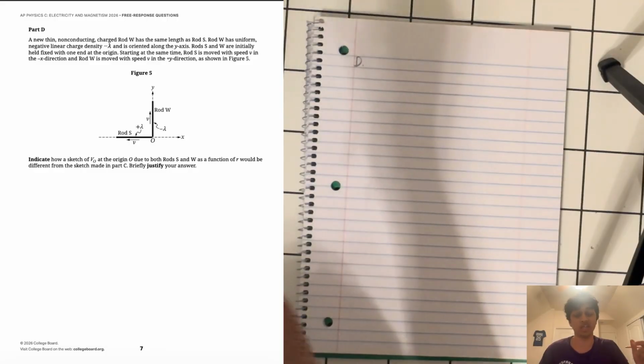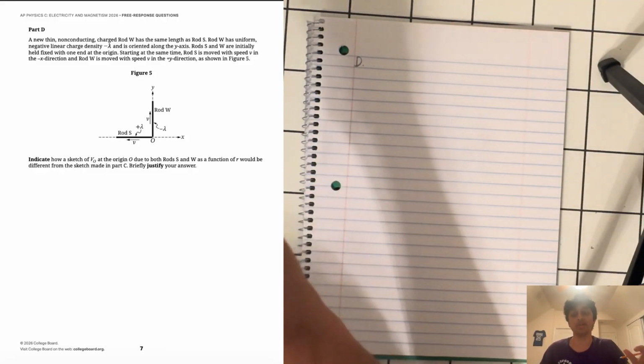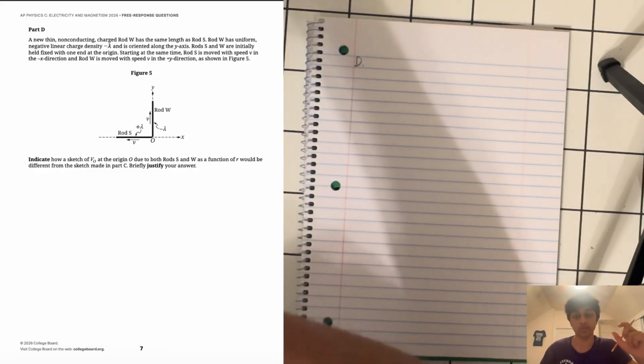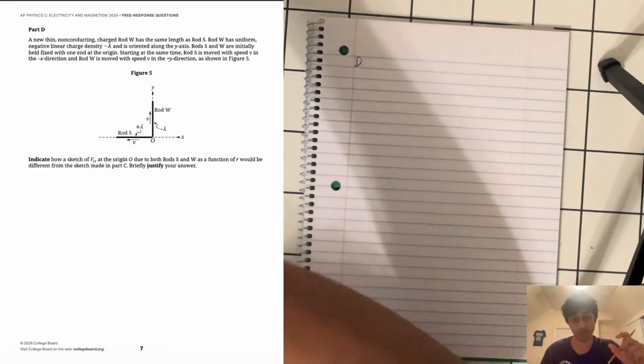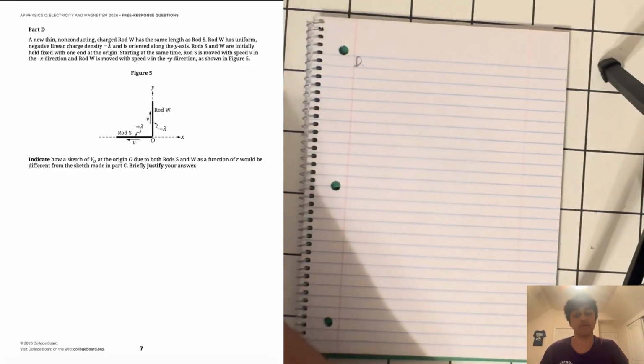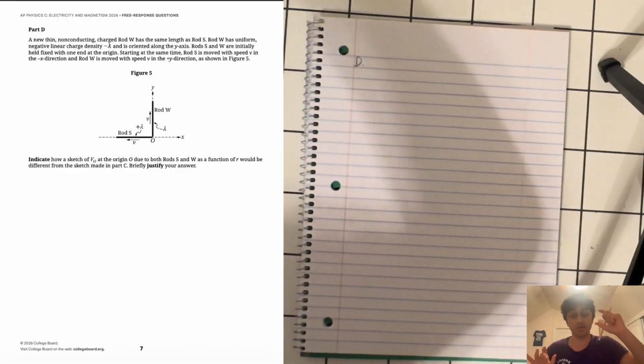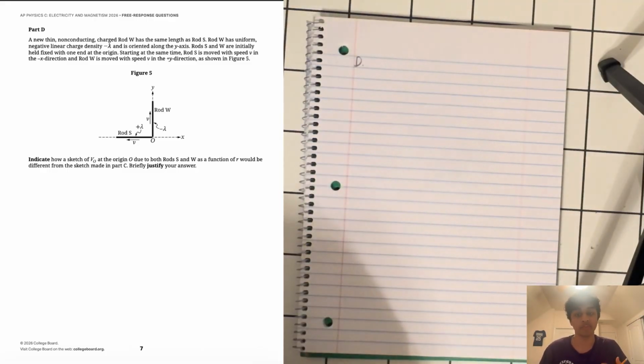And that means at any given point in time, both rods are going to be the same distance away from the origin. And because they're the same distance away from the origin and they're of the same length, the magnitudes of the potentials at the origin due to these rods are going to be of the same magnitude but of opposite sign. So that means they're going to cancel out.